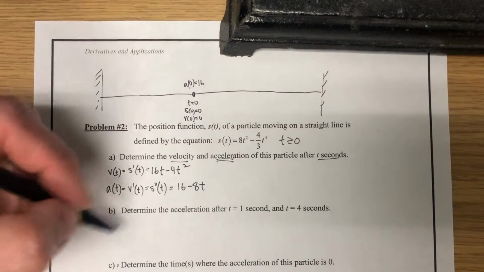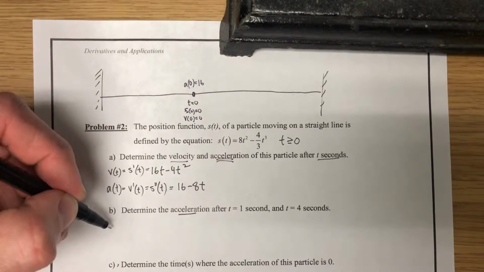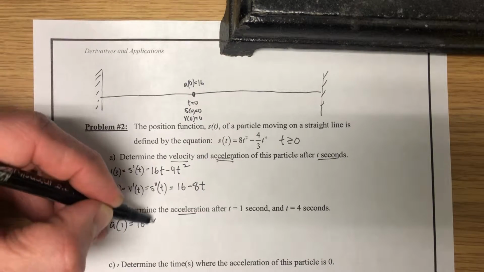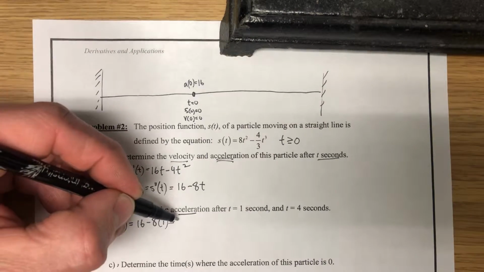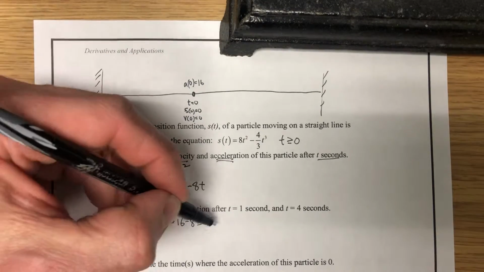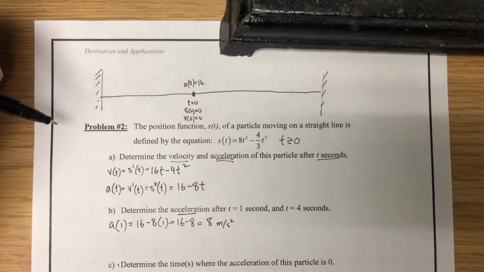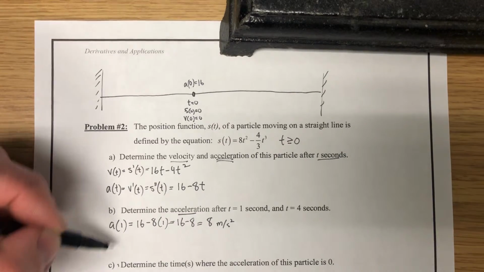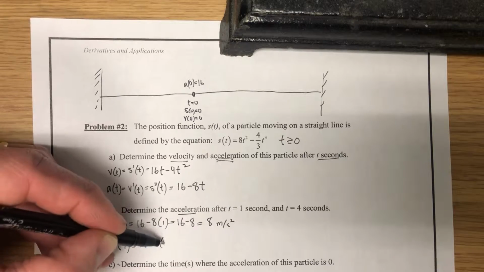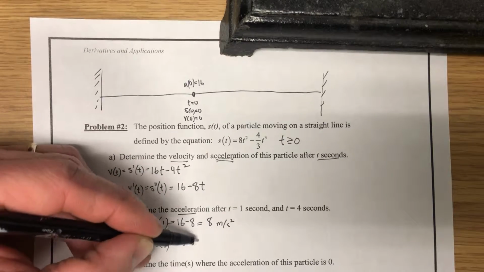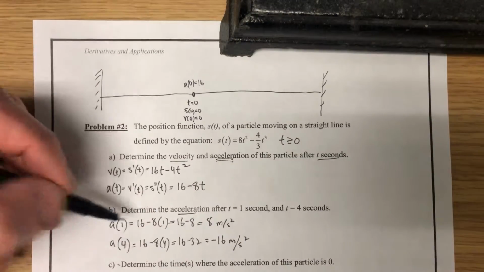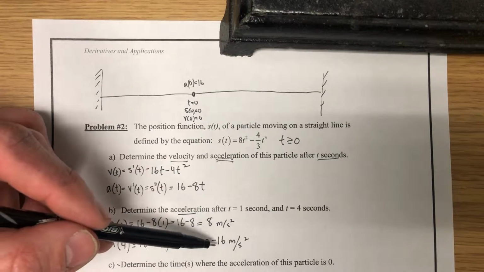Okay. All right, next let's figure out the acceleration after 1 second. So that's just a(1). 16 minus 8 times 1, 16 minus 8 just gives us 8. And our units of acceleration are meters per second squared. And then again at 4, we have 16 minus 8 times 4, 16 minus 32. So there we've got negative 16 meters per second squared. So sometimes it's positive acceleration, sometimes it's negative acceleration.